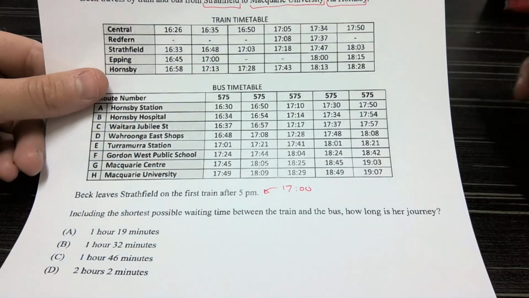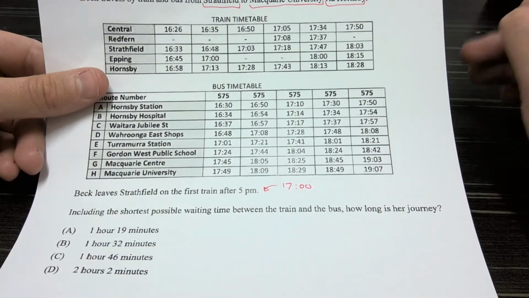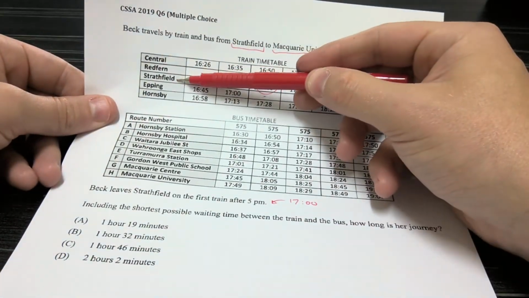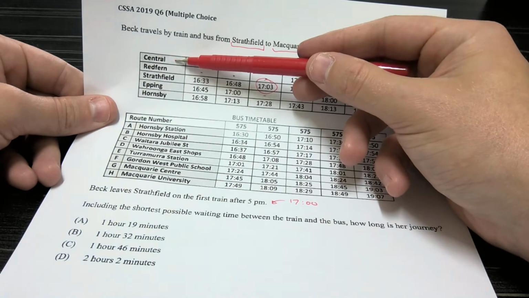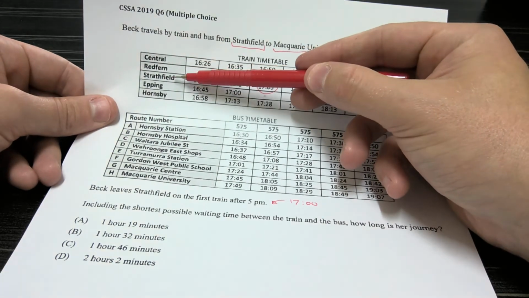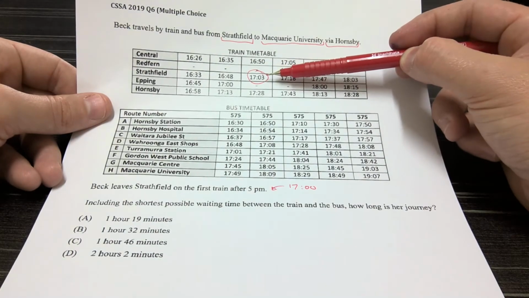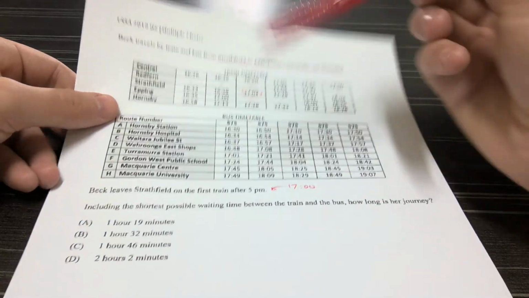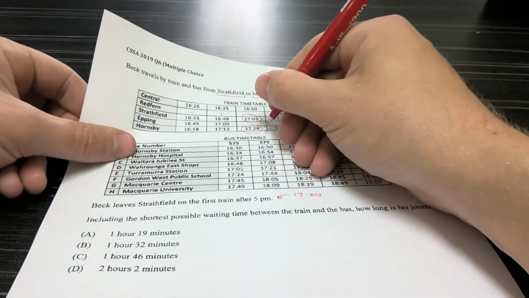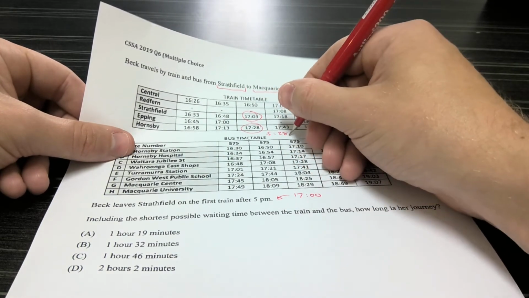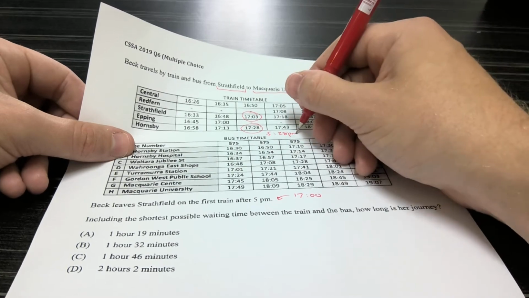So we want to catch the first train from Strathfield after 17 o'clock, which is this one. Make sure you're looking at the Strathfield row. We're not catching the train from Central, we're catching it from Strathfield. So we're catching the 5:03 train, and that arrives at Hornsby at about 5:28 p.m., or 1728.